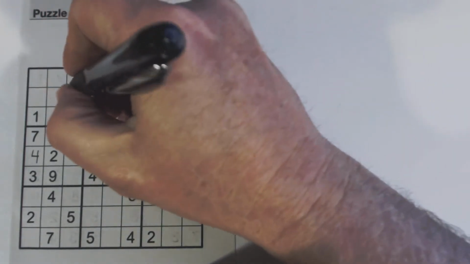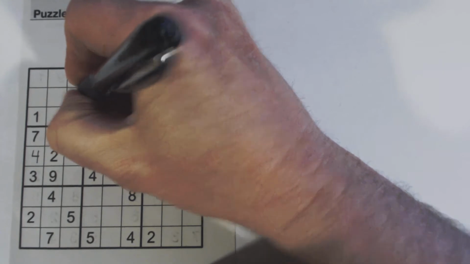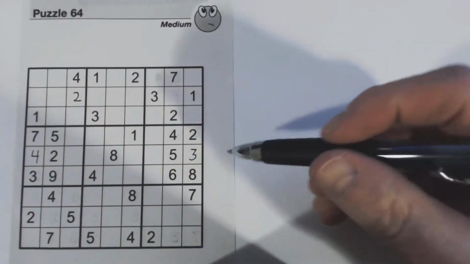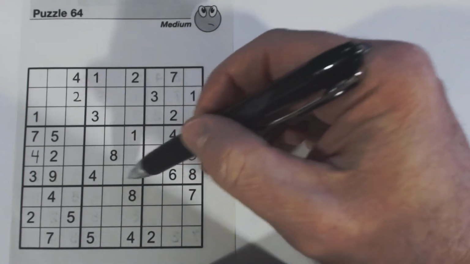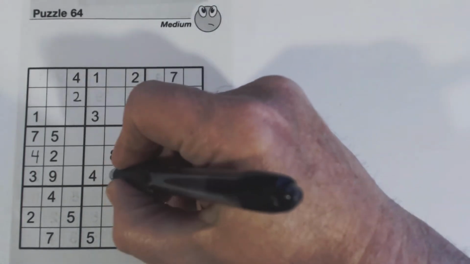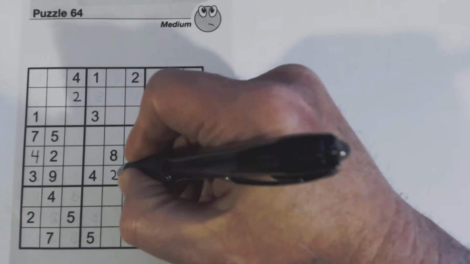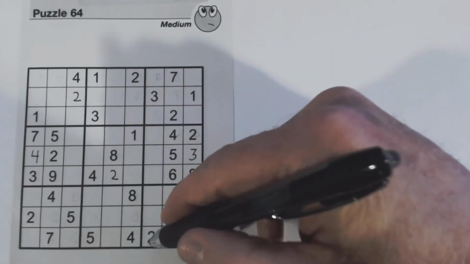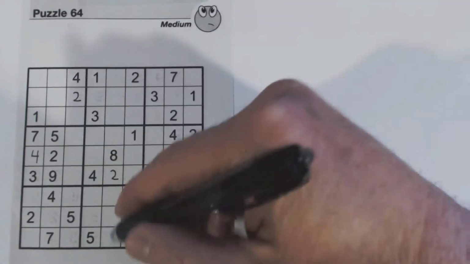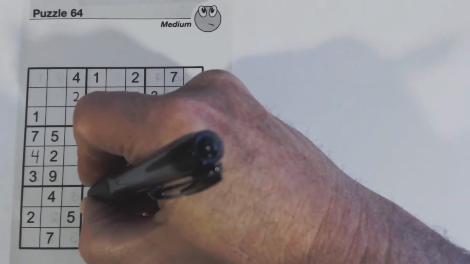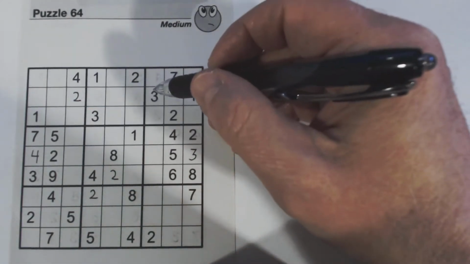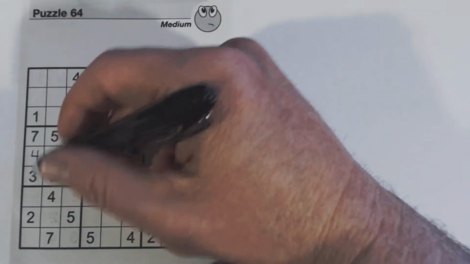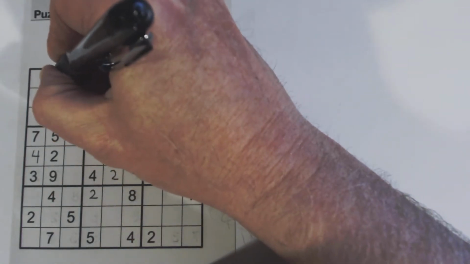Okay, we've got a 2 and a 2 here, and a 2 and a 2 here, so that's a 2. There's a 2 there. And a 2 here and a 2 here, so that's a 2 right there. 3s: there's a 3 there, so it's a 3.